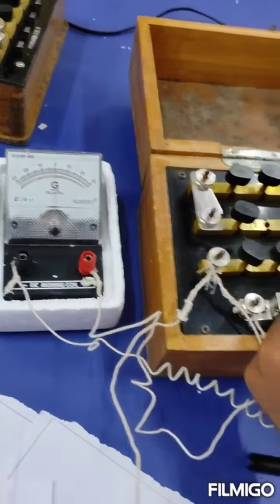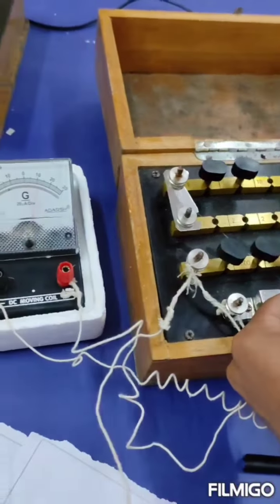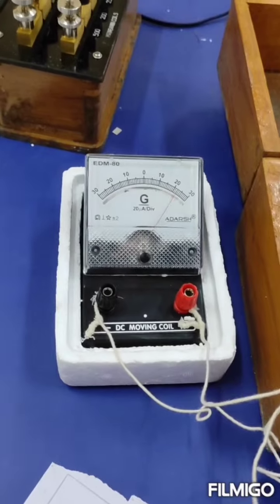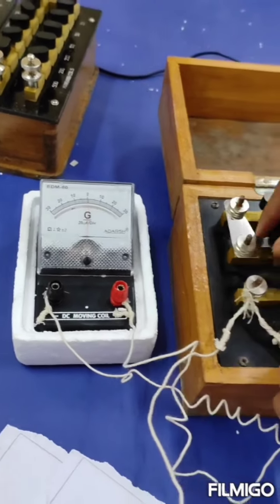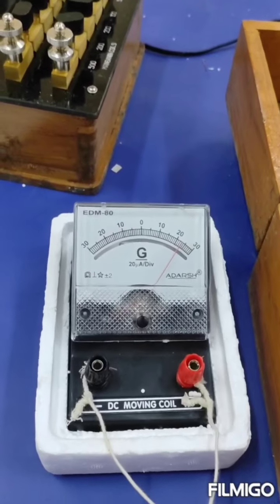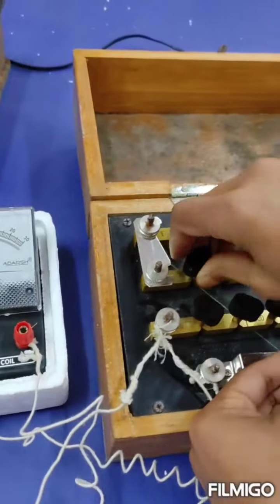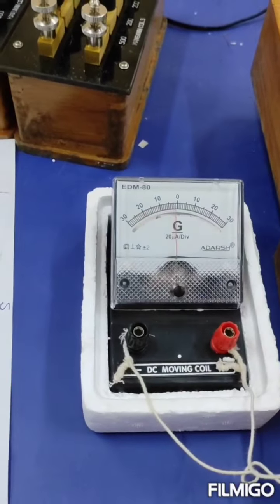Let's choose 10. The deflection is along the right side. That means when you choose 10 ohm, the deflection is along the right side, and when you choose 9 ohm for R, it shows along the left side.